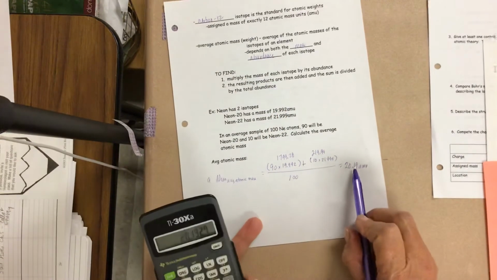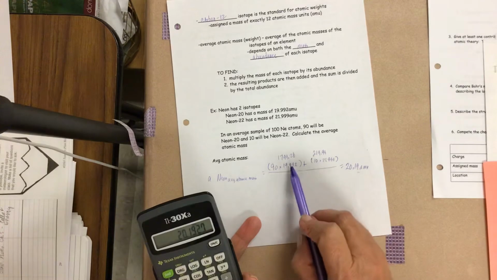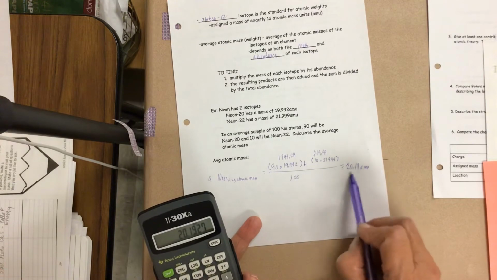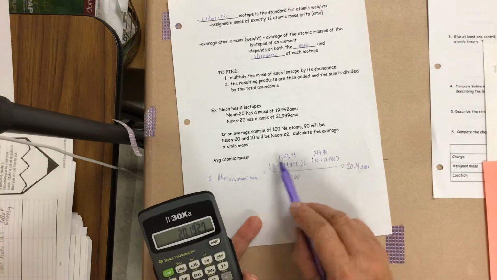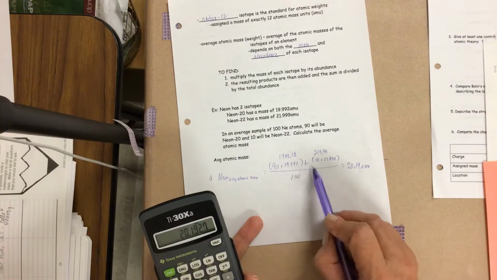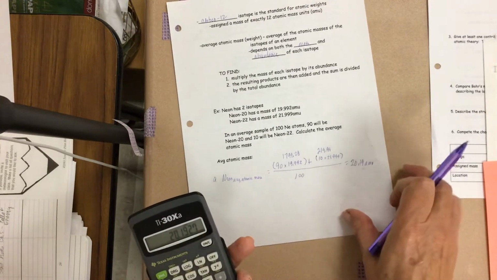Always check to make sure this number falls between your lowest weight and your highest weight. If it is outside that range, then you have done something wrong. It could have 3 isotopes, it could have 4, it could have 5. You would just put each of them in parentheses and then add them all up and divide by 100.